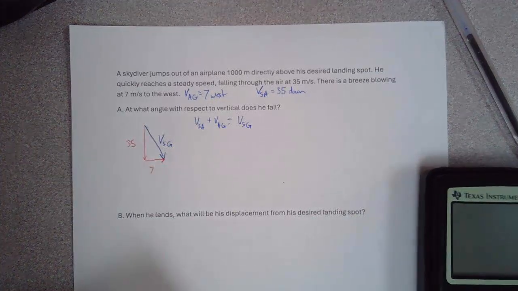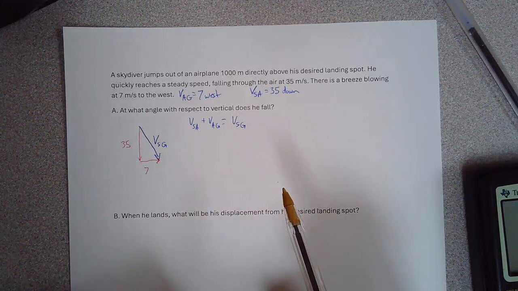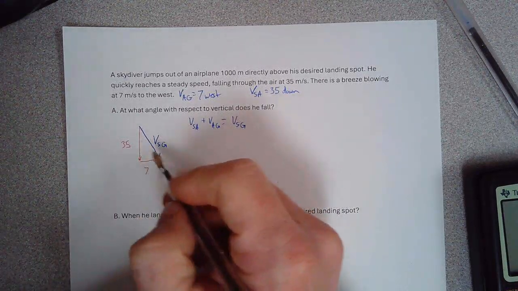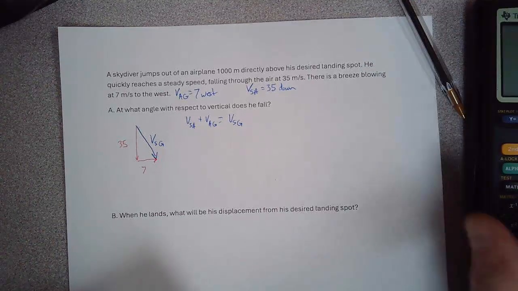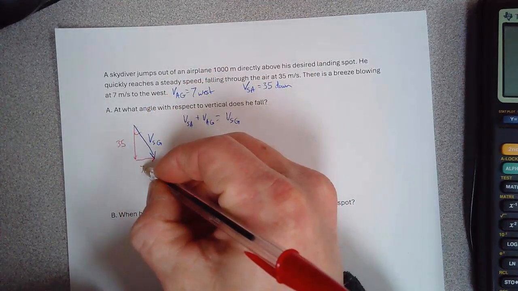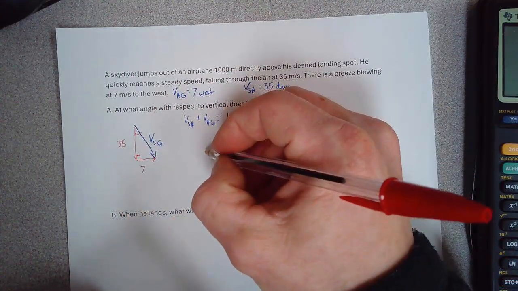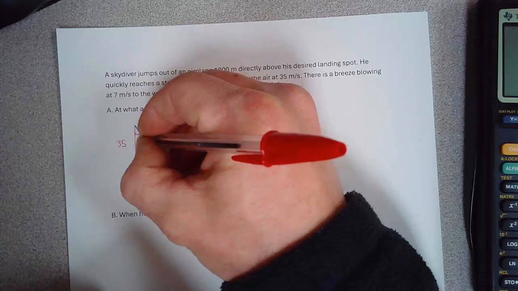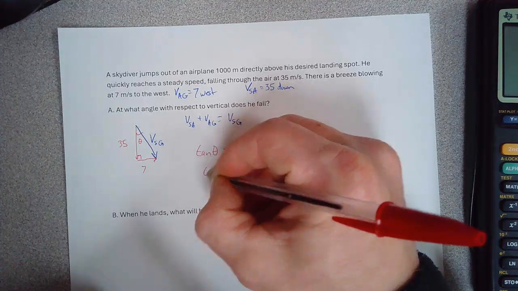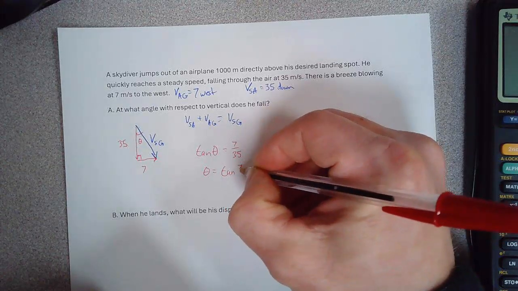They asked about the angle, so I actually don't need to find that yet. I was looking at part B, and it's going to be easy. Okay, so let's take that on. So I want to know the angle. I know the opposite side from the angle and the adjacent side to the angle. Remember, the right angle is here. So tan theta equals 7 over 35. And so take the inverse tangent of both sides. Theta equals inverse tangent of 7 over 35.